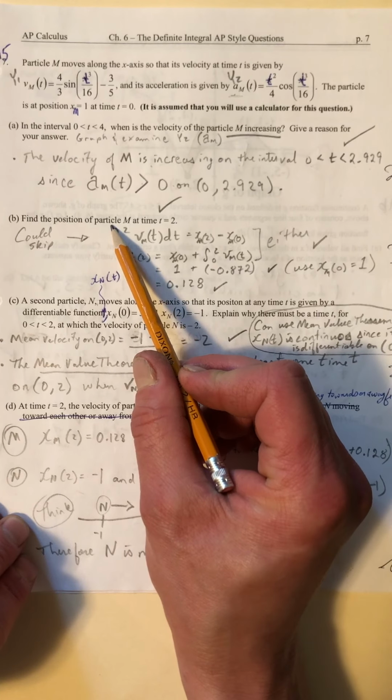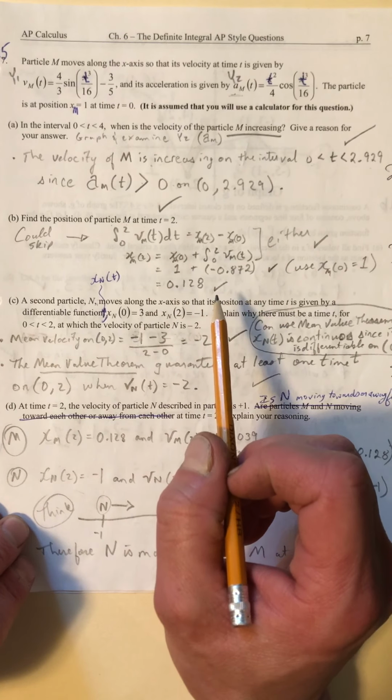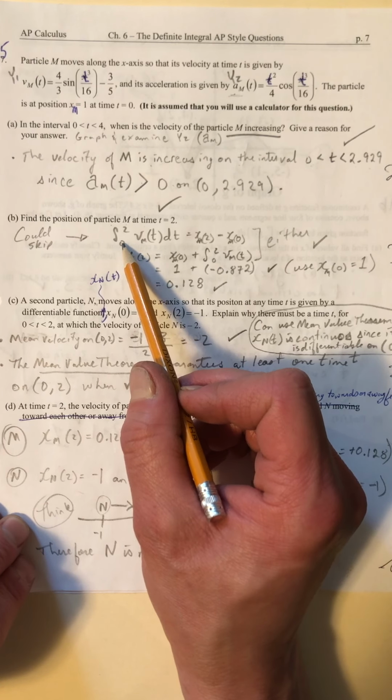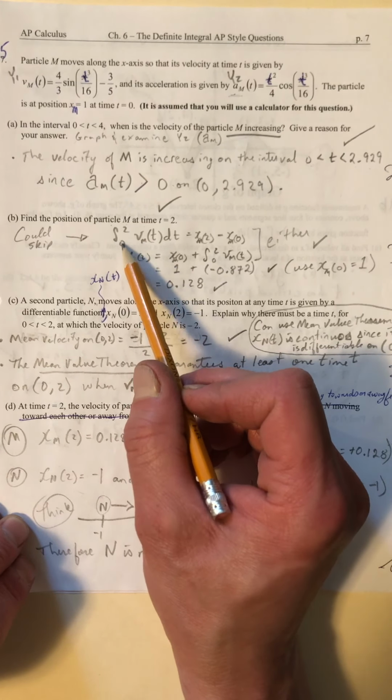Find the position of particle m at t equals 2. Well, the position is given by the integral from 0 to 2. And you know your starting position. You basically have to use the integral to add it. You could have started directly there. I usually set it up this way, knowing that the antiderivative is position 2 minus position at 0. And just let your calculator do the arithmetic. You can pause and take a look if you need to. Question C.